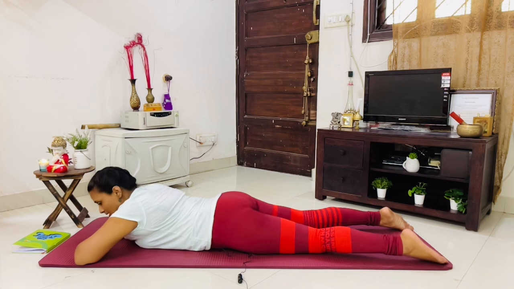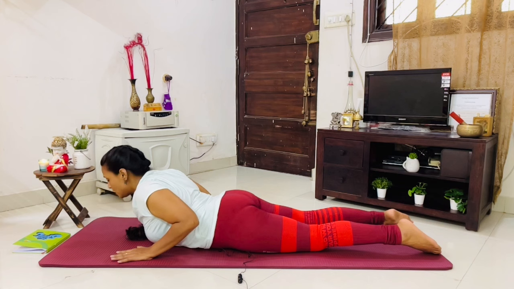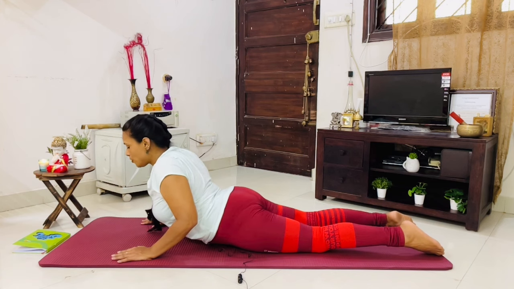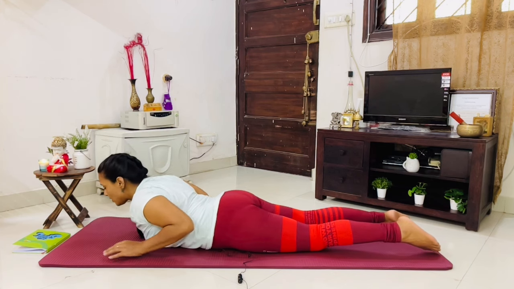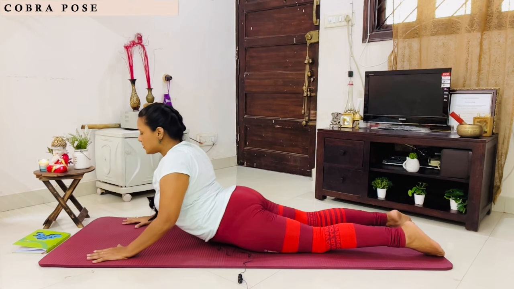You can repeat the same posture, or you can go for the full version, Cobra Pose. Lifting up as much as your body allows you. You can keep the arms slightly forward for better support. Lift up, stay here and breathe.